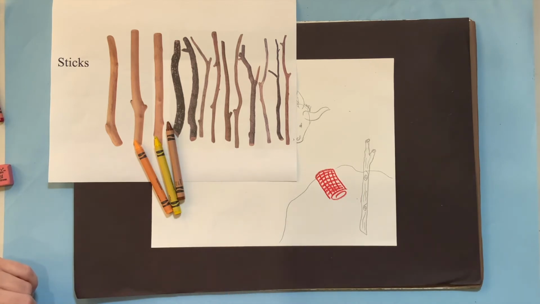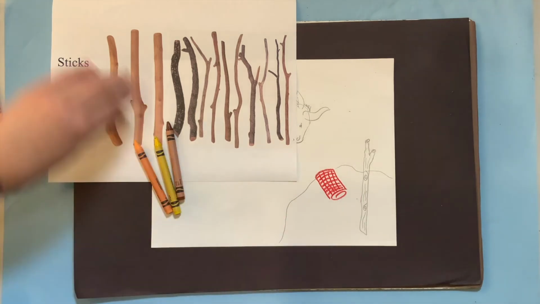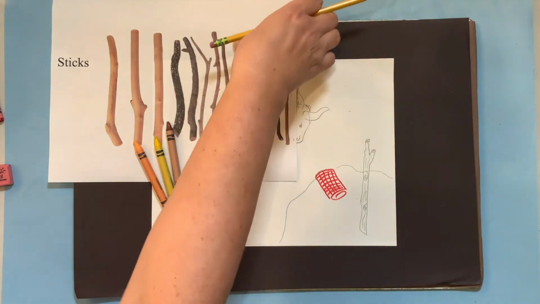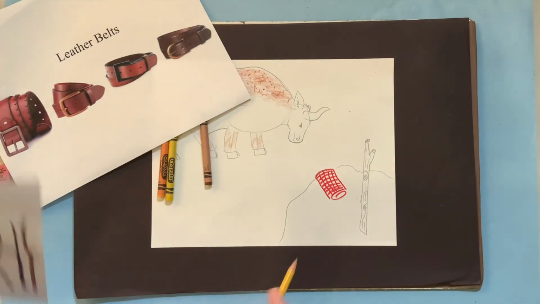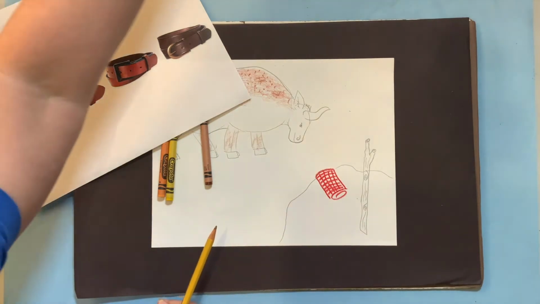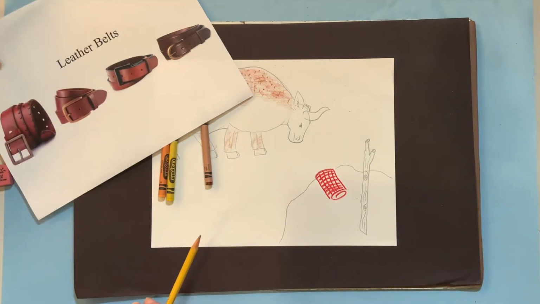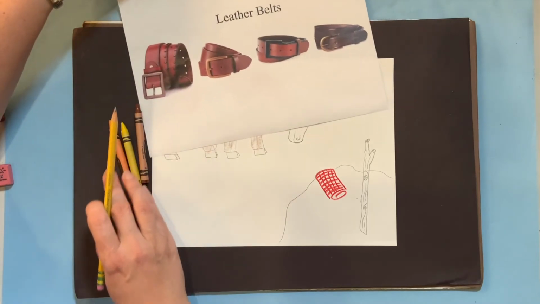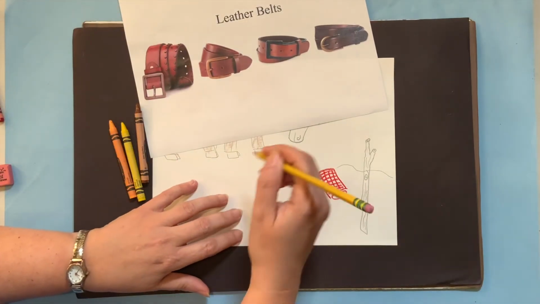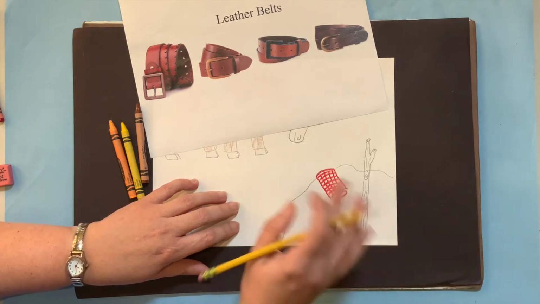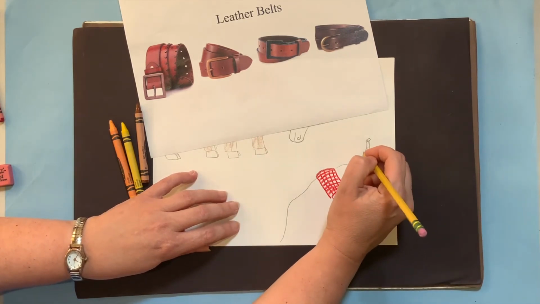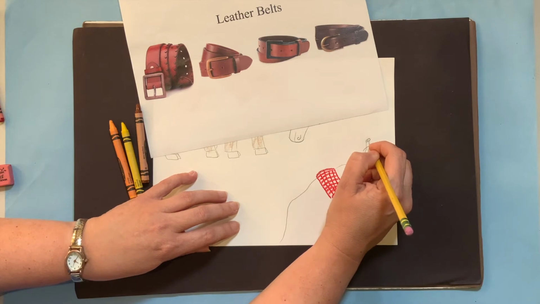Besides the wood, he also received something else from the bull. What else did he receive from the bull? Remember, if he waved that stick up 3 times in the air, he'd be as strong as 1,000 men. He also received a belt that was made from the hide, which means the skin of his grandfather, not the boys, but of the bulls. The grandfather.